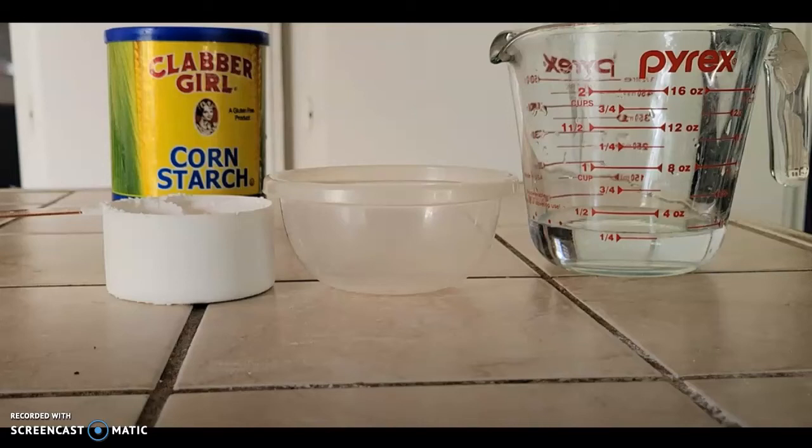Okay, today we are making a non-Newtonian fluid, otherwise known as Oobleck. This is a substance that exhibits the properties of both a solid and a liquid.